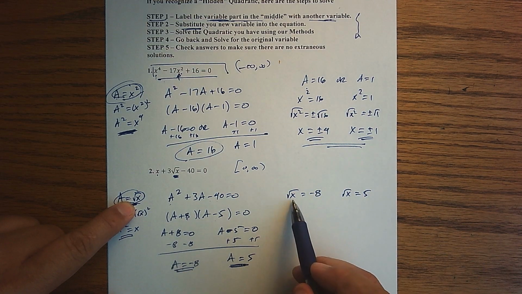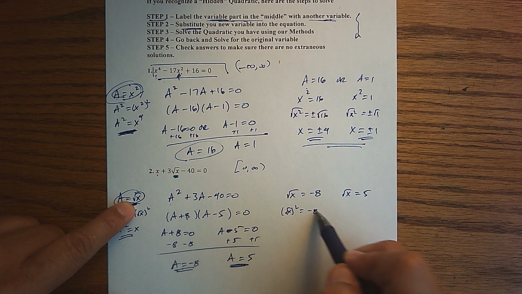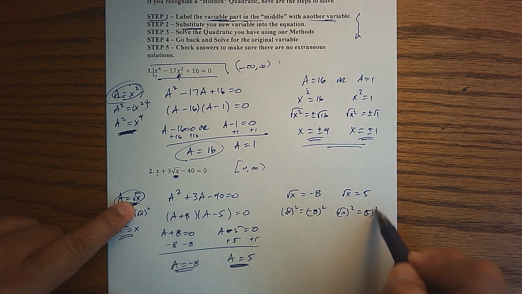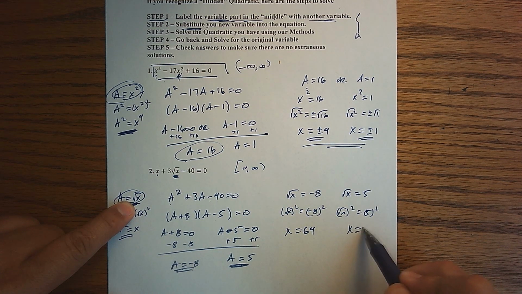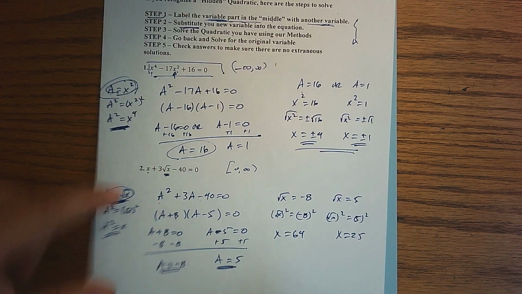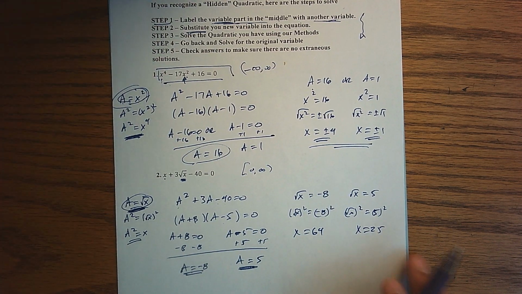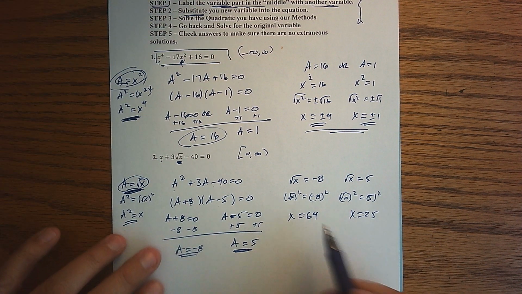So how do I solve for the square root of x? Well, in both cases, right, to get rid of that square root, I'll square both sides. So we end up with x equals 64 or x equals 25. All right, so we have to be careful here, because of our restricted domains, do both of these actually work? So I'll check them out.